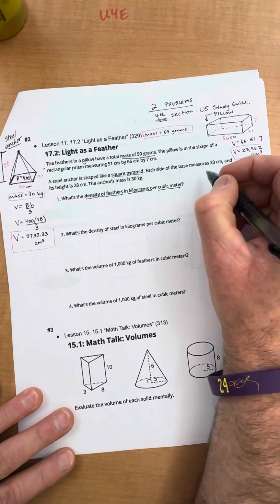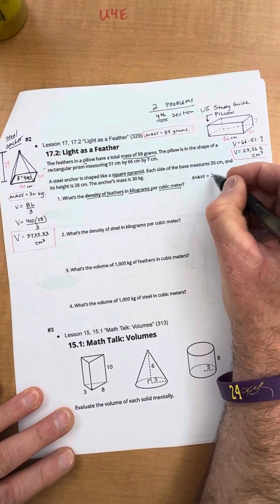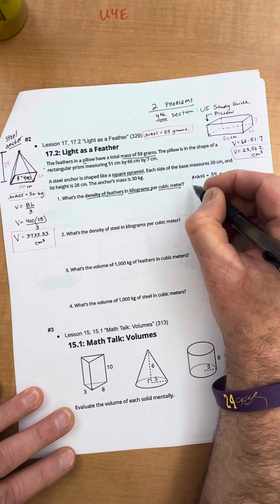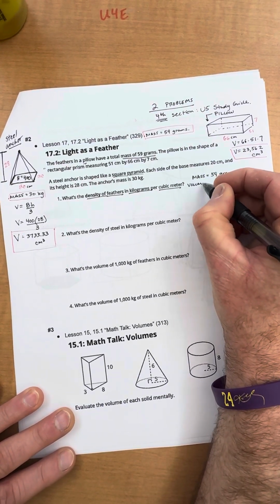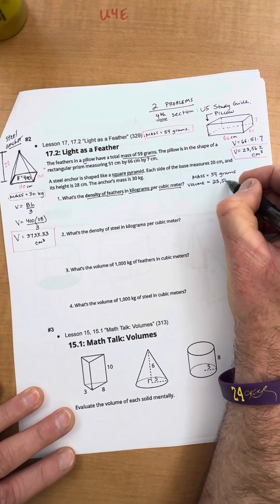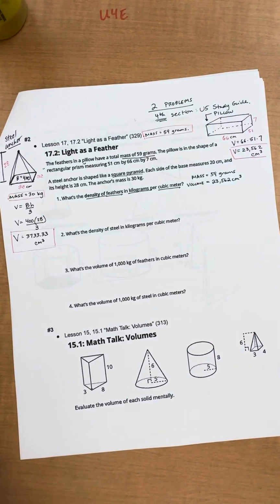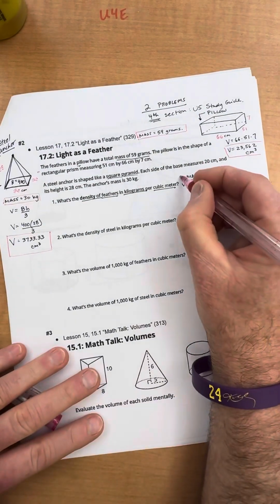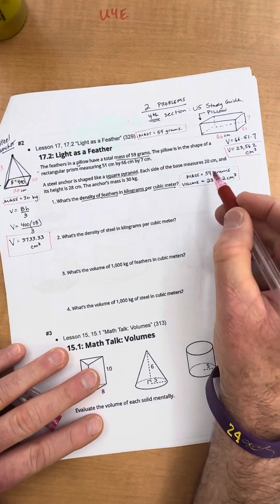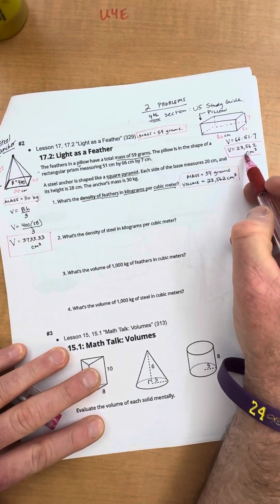Let's go ahead and rewrite what we know. Mass equals 59 grams. Volume equals 23,562 cubic centimeters. Okay? This stuff is given by this, because we did the work already.